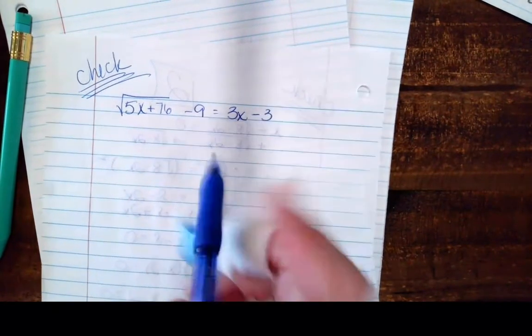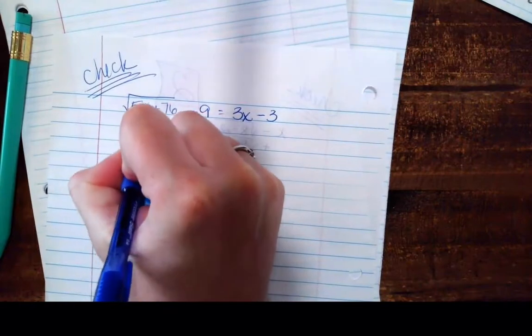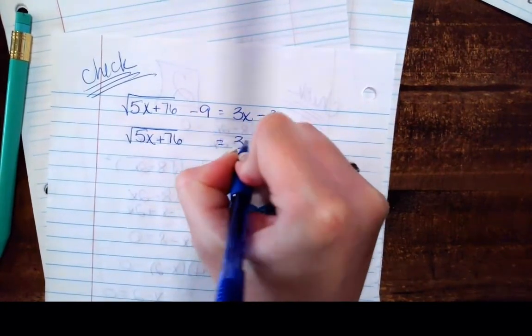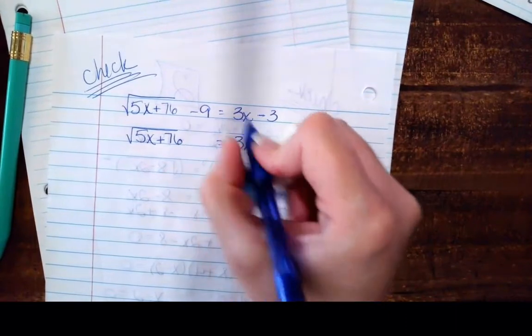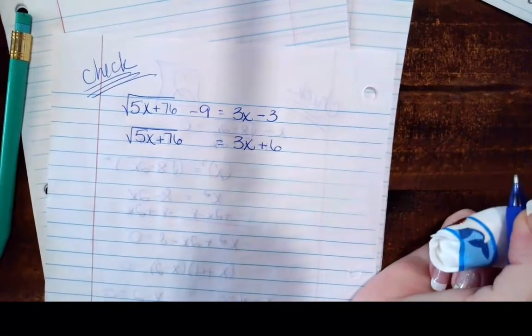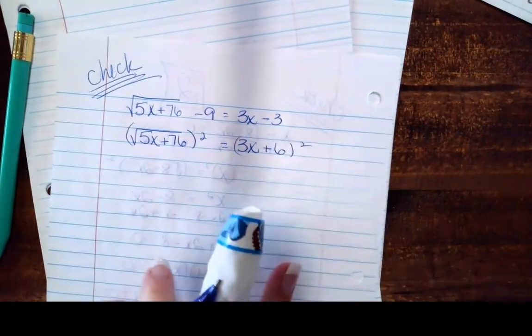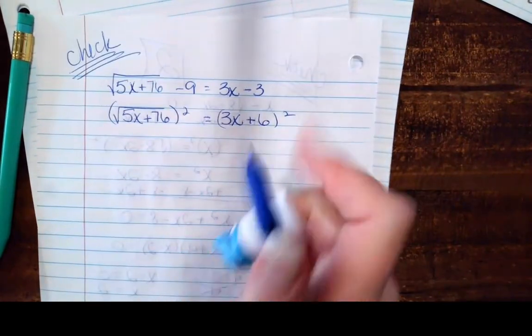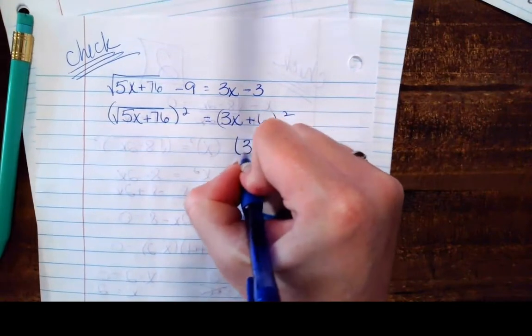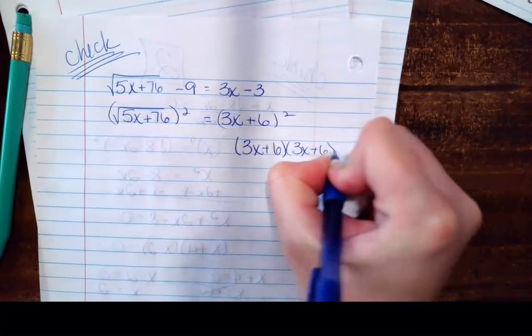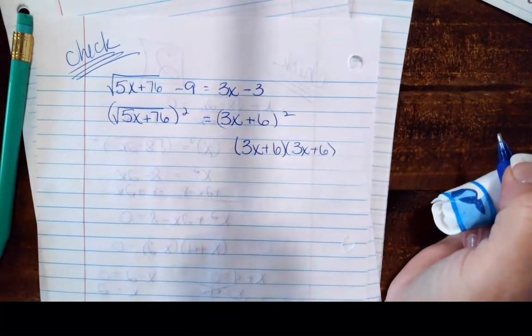So I'm going to add 9 to the other side. So I get the square root of 5x plus 76 is 3x, and negative 3 plus 9 is positive 6. And now I can square both sides. So he gets squared and he gets squared. Now do not fall into the bear trap. This is actually stating 3x plus 6 times itself. So you're going to have to FOIL that.